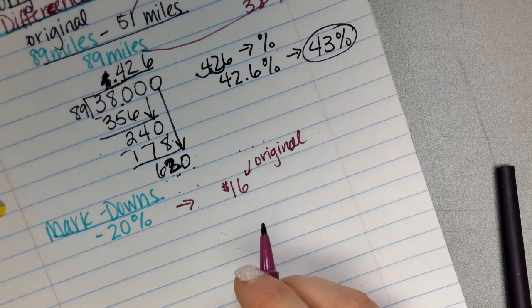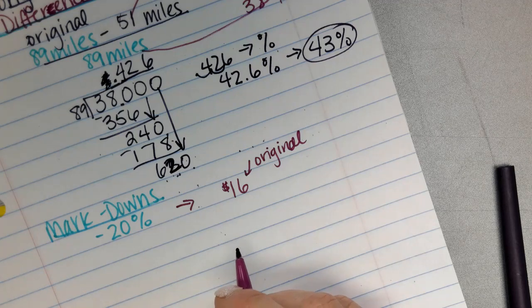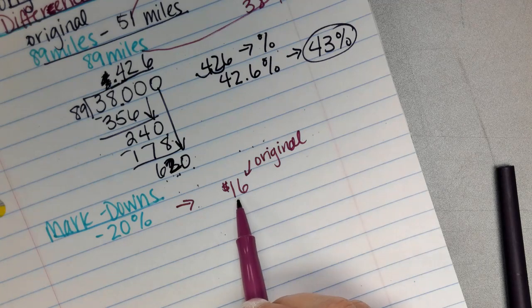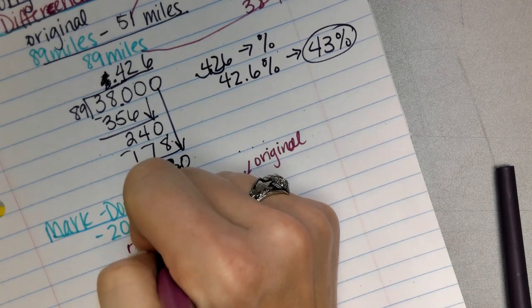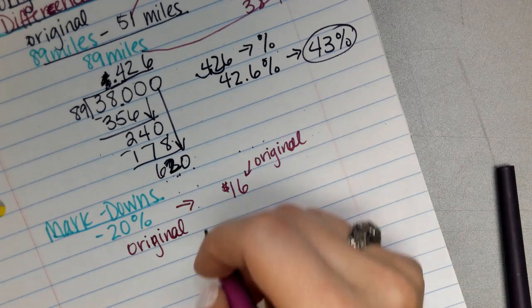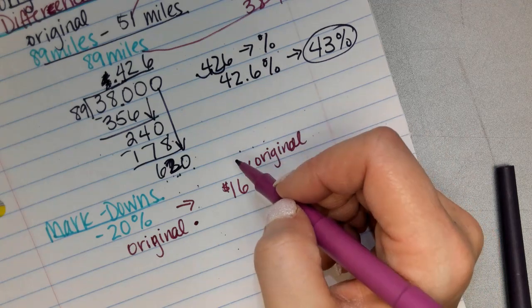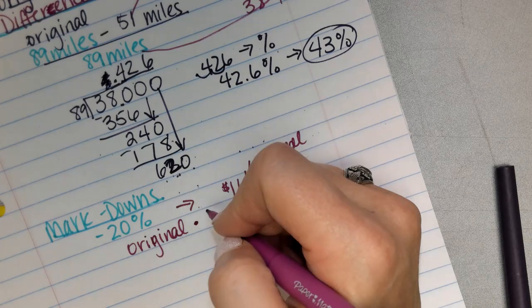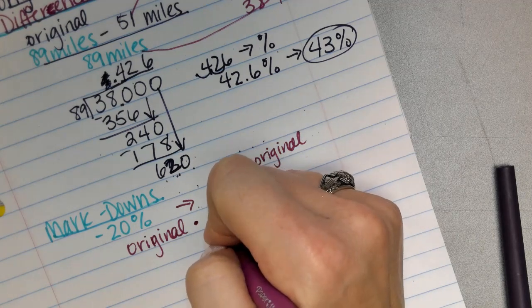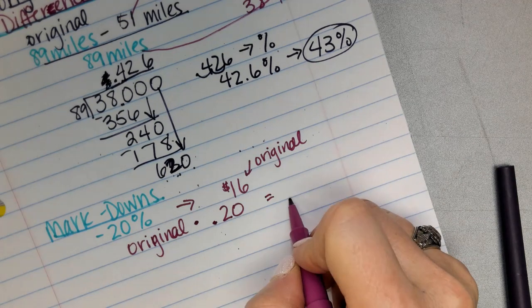Okay? So you have to figure out how would you get the markdown price? Well, you have to take the original, and you have to multiply it by the percent that you're decreasing it by. So you're going to multiply it by 20%, which is 0.20, and that's going to give you a number.